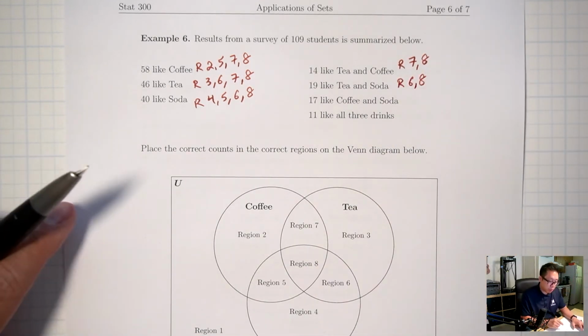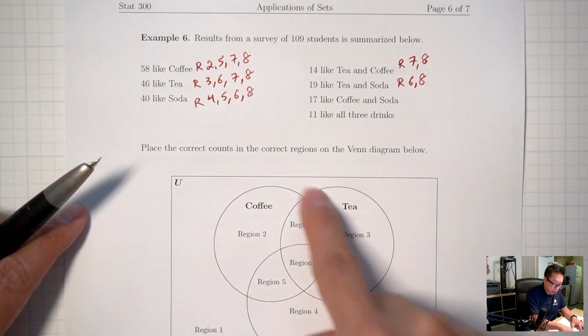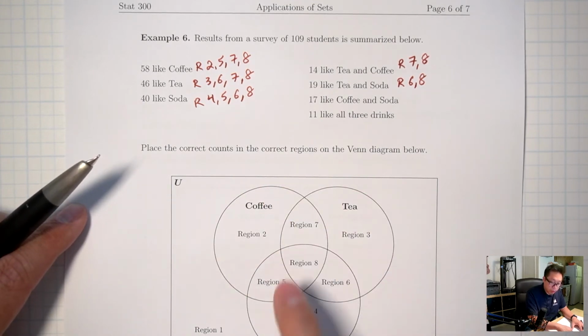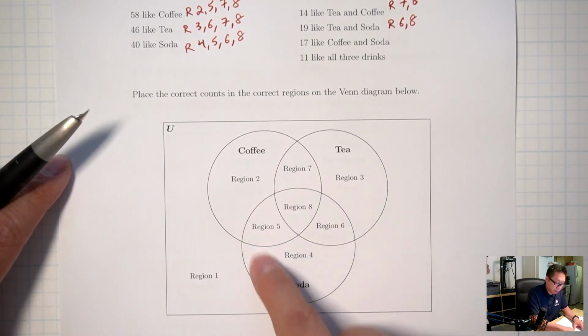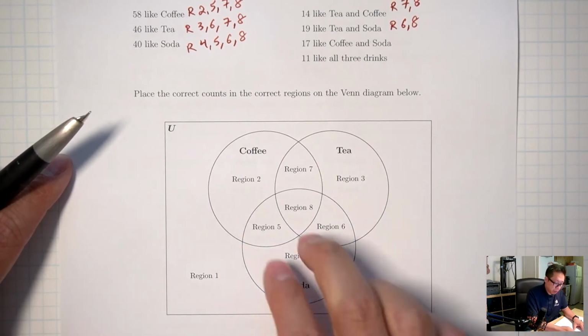17 like coffee and soda. So liking coffee, you're inside coffee. Like soda, you're inside soda. Which regions are inside coffee and inside soda? 5 and 8.